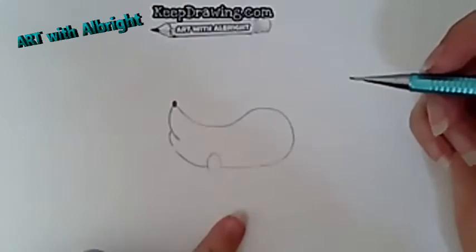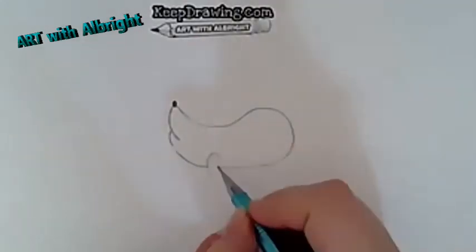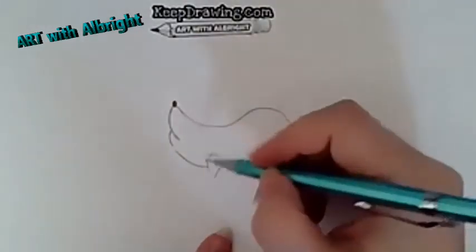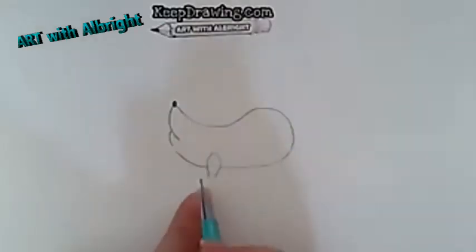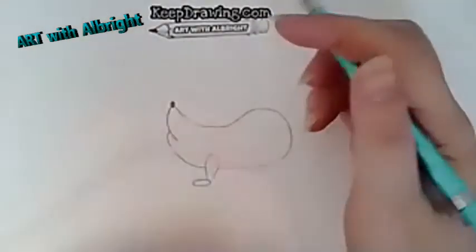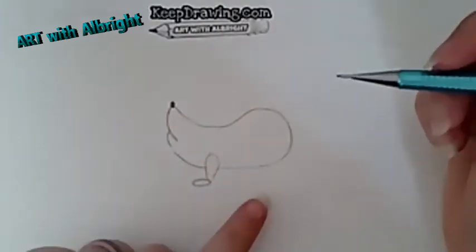Yes. Now, what do we want to do with this? I want to pull these lines closer. And then at the bottom, I'm going to do like a little tiny oval down at the bottom. That's his foot. Good. Remember, we're just blocking in our character right now. You don't have to be putting in details.